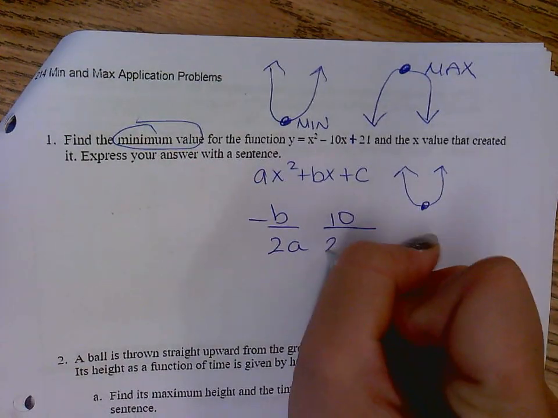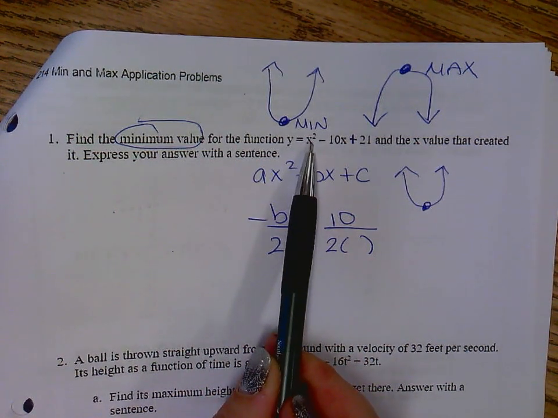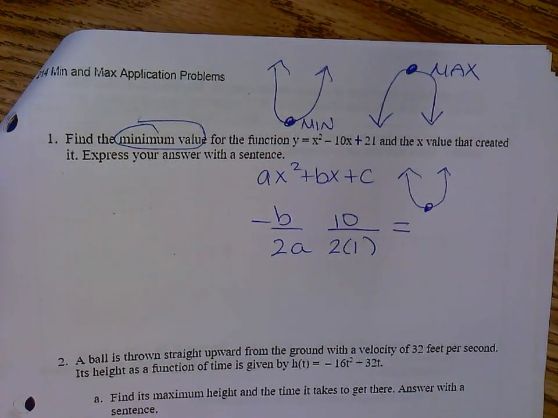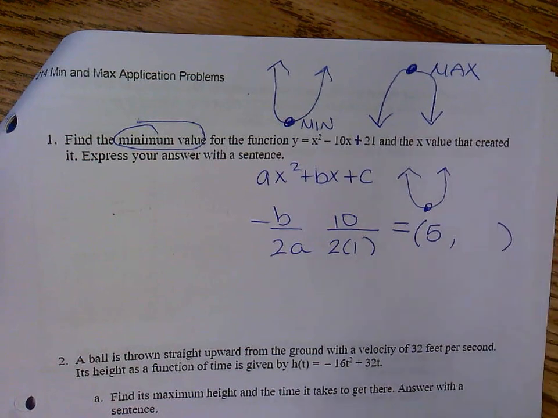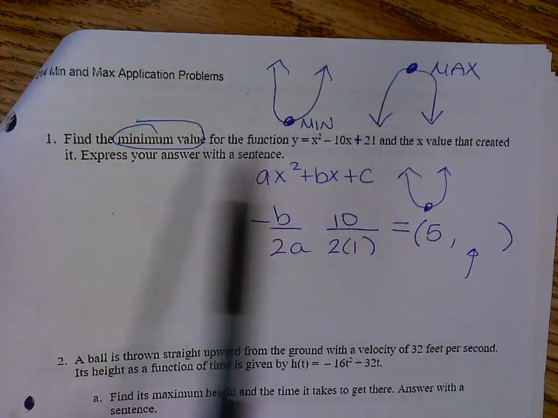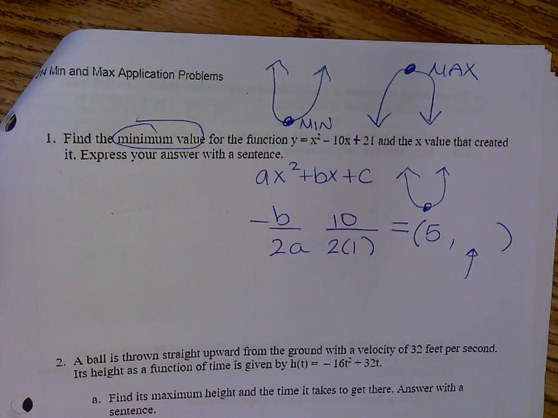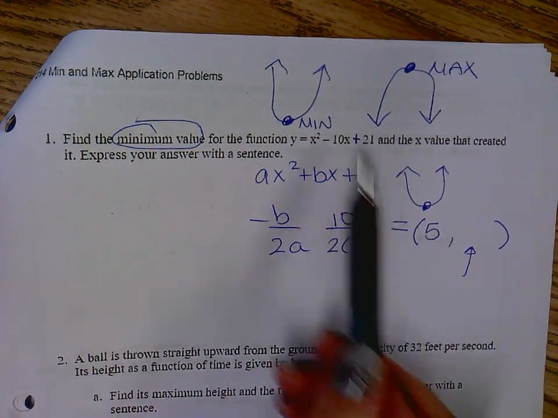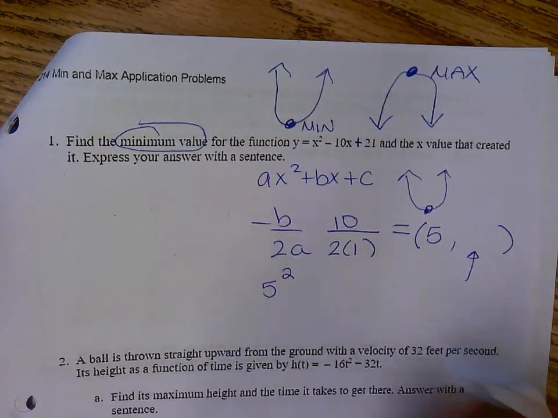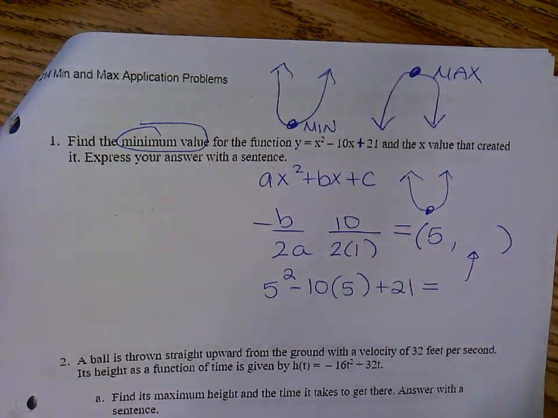What's my a value in this equation? There's nothing written in front of the x squared, so it's 1. This is 10 divided by 2, which is 5. So the x value is 5. I need to now find the y value because it says find the minimum value and the x value that created it. So 5 is the x value. What's the y value? I have to plug 5 into the original equation and solve it. So I would do 5 squared minus 10 times 5 plus 21. I'd like to try that with a calculator.